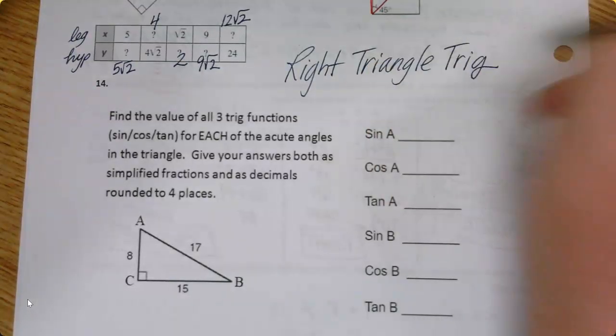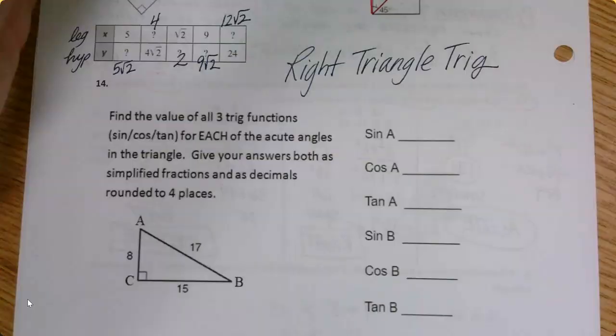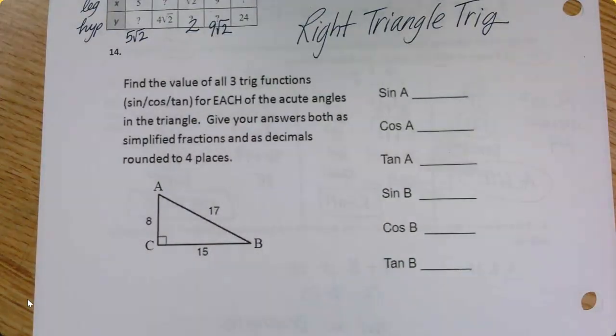Trig being short for trigonometry. Trigonometry actually literally means triangle measure. Nice root words to break down. Metry goes with metric, measurement, and trig is for triangle.